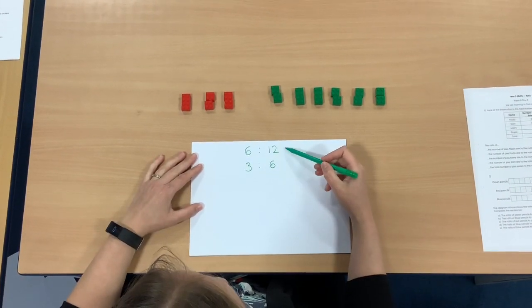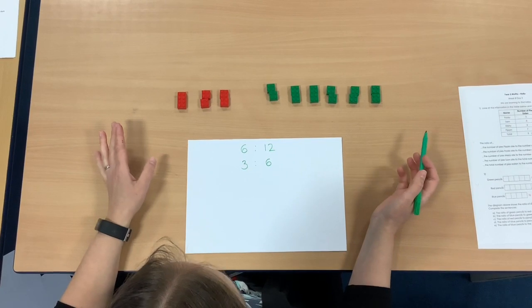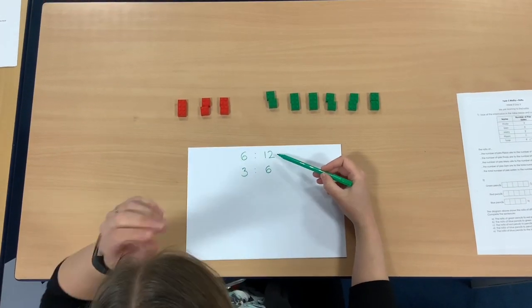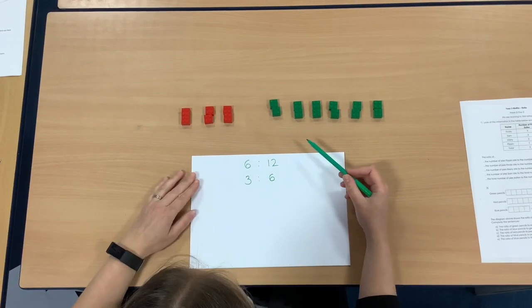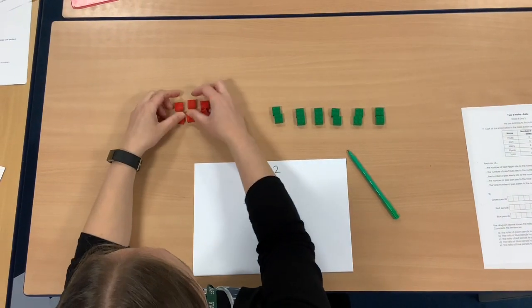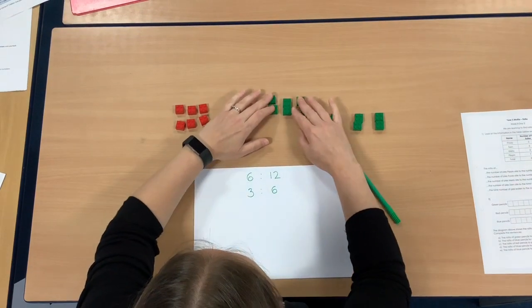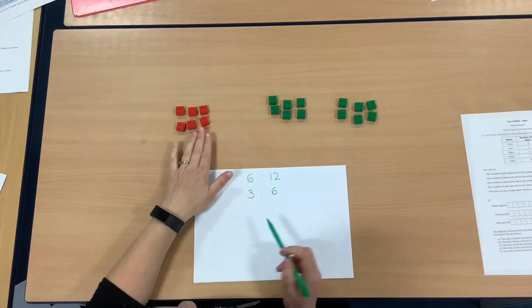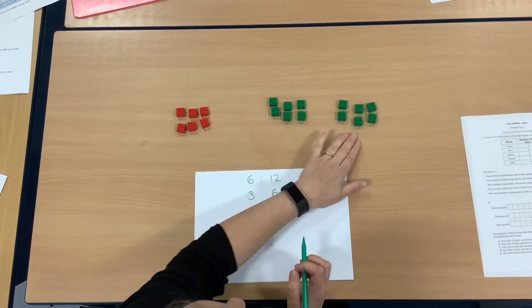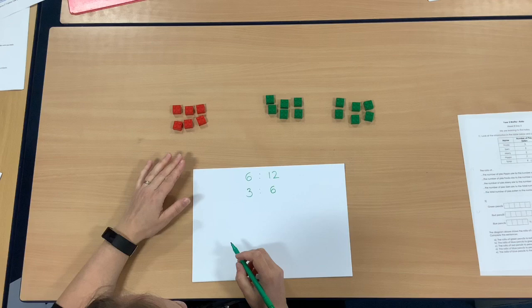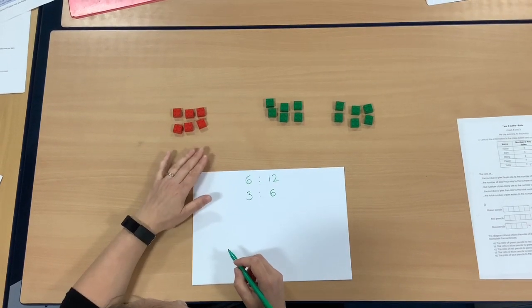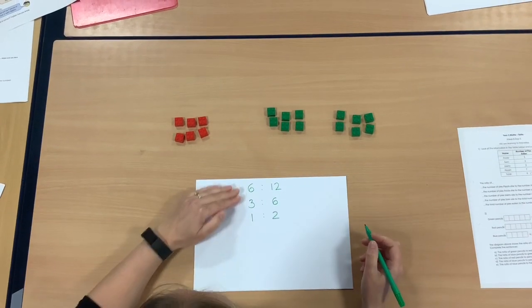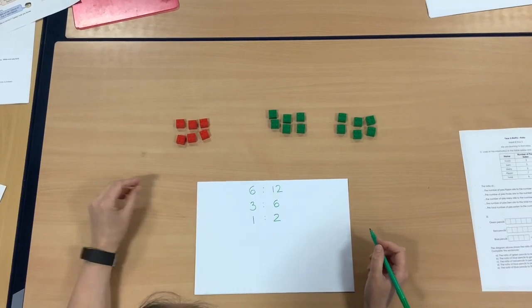Both of these are correct, and you may have already spotted a pattern between them. But we could go one further, because 6 and 12 could also be put into groups of 6. So let's imagine that that's one group, and then that's a group of 6, and that's a group of 6. So I've got 1 red group and 2 green groups. So this time we could say the ratio of red bricks to green bricks is 1 to 2. All of these ratios are equivalent, they're the same.